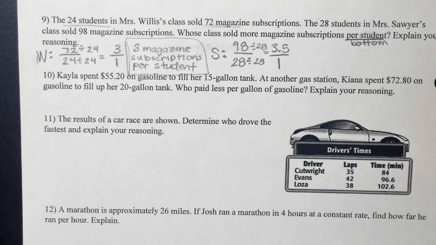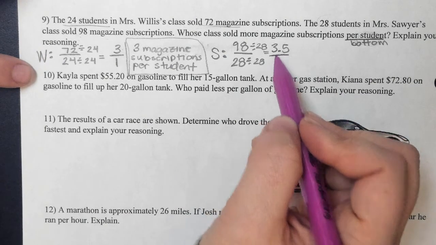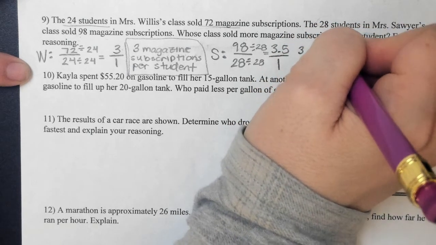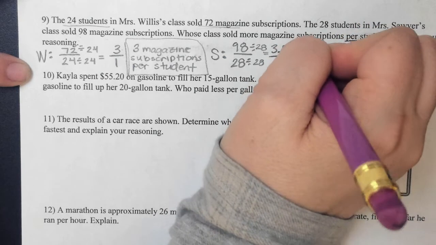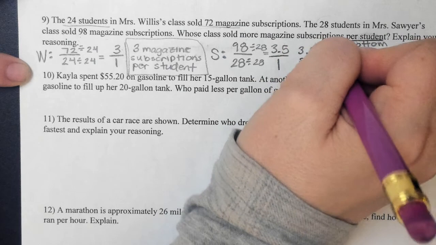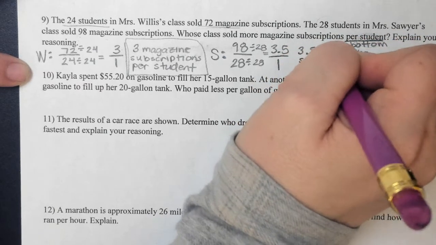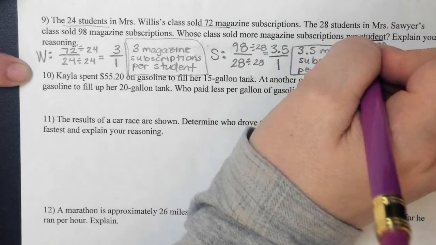How would I write that one out in a sentence? Oh, who's next? Jessica. What is the 3.5 talking about? The magazine. So we'll say 3.5 magazine subscriptions per student. Perfect. Subscriptions per student. Ooh, this one got real tight. I should have given us more room.